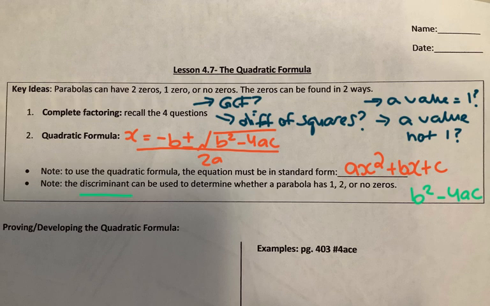Okay, below that it says proving and developing the quadratic formula. So I'm going to show you how the quadratic formula was developed. You won't need to do this on a test or anything, but you need to know just where it came from. So just take notes, try to understand it. If you don't completely understand what I'm doing, that's okay. That's not the point of this lesson. So just write this down and then we'll move on to the examples, which are the important part, after.